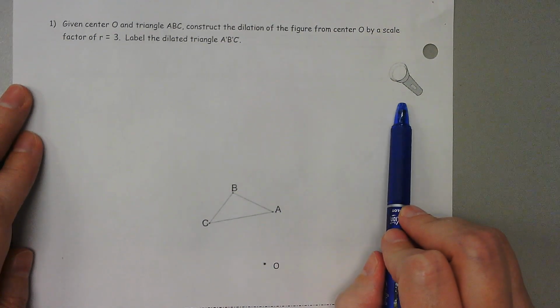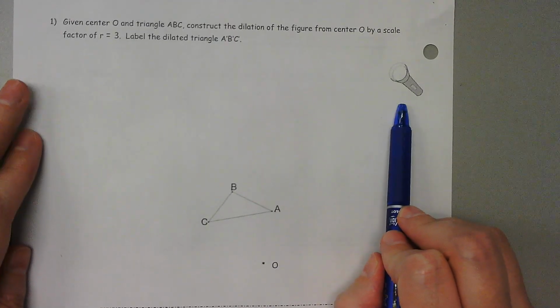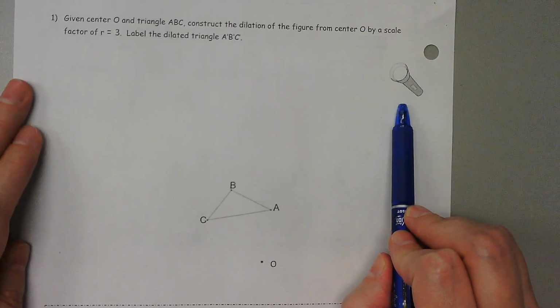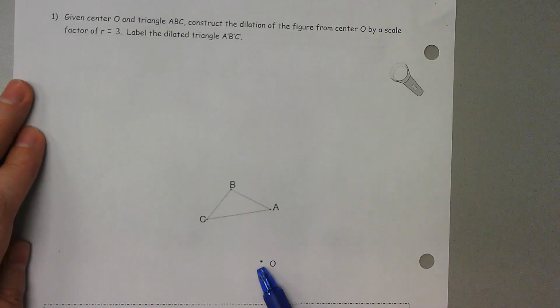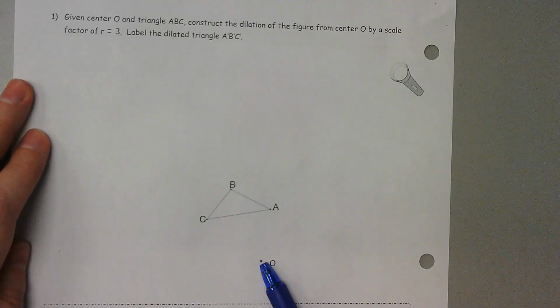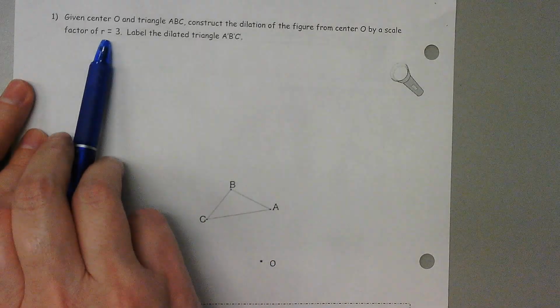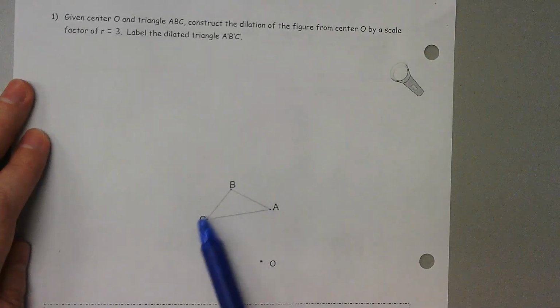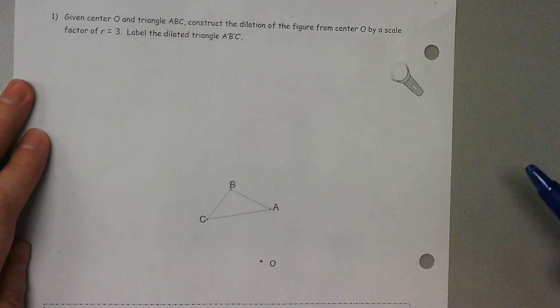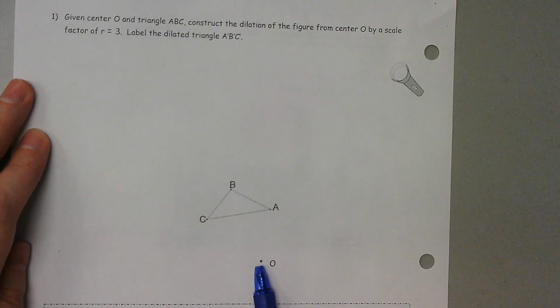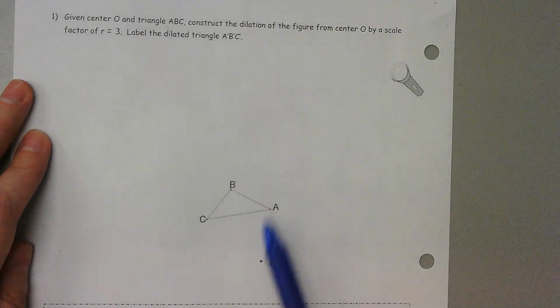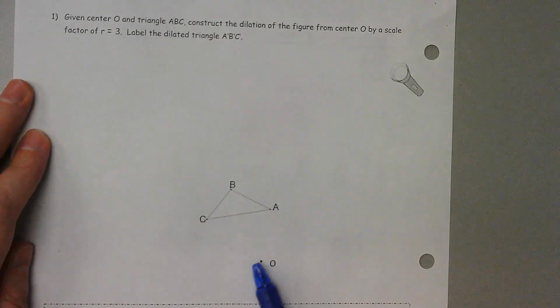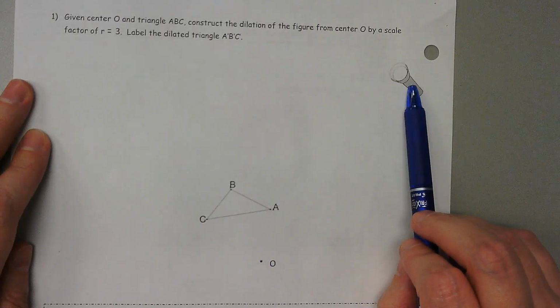And if you notice, there's a picture of a flashlight up here. That flashlight is there because it makes me think of what's going to happen when I do this dilation from the center, in this case point O. If I dilate it by a scale factor of 3, not only is the triangle going to get 3 times bigger, meaning that the sides will get 3 times bigger, but it will also end up farther away from point O, and it's going to expand out from point O, sort of like the light expands out from a flashlight.